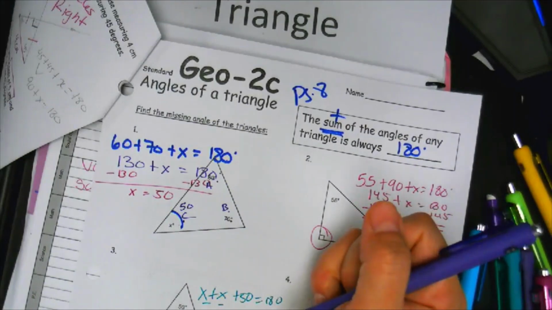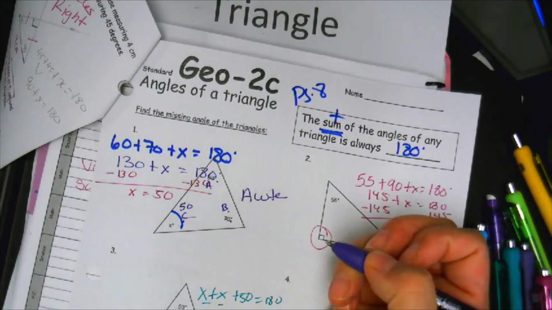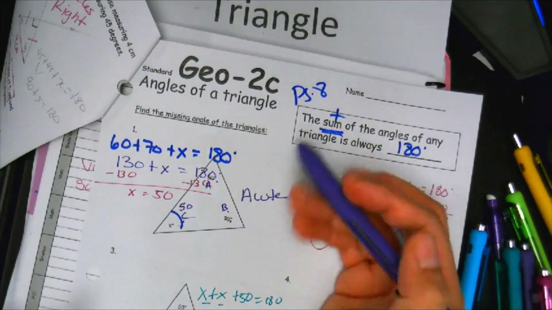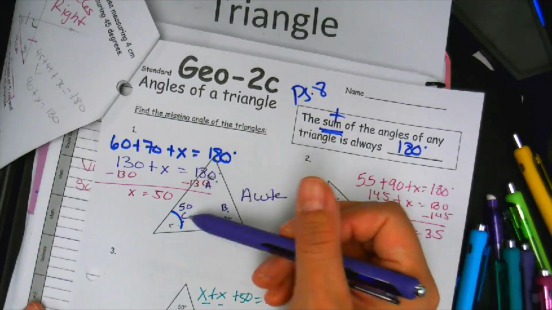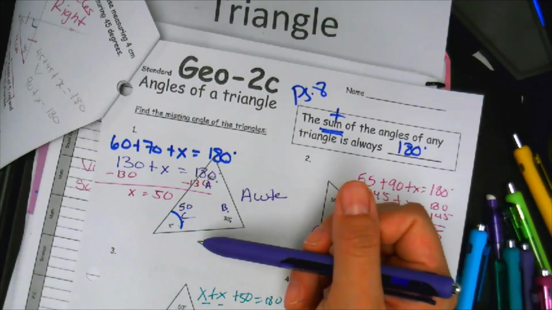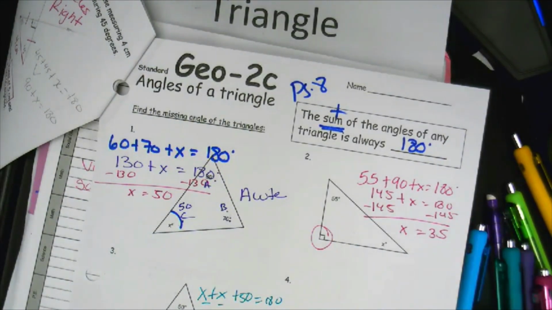No. So what do we call it? This would be acute. Now, are any of the angles equal to each other? Are any of the sides equal to each other? No. If the angles are not equal, then the sides are not equal.